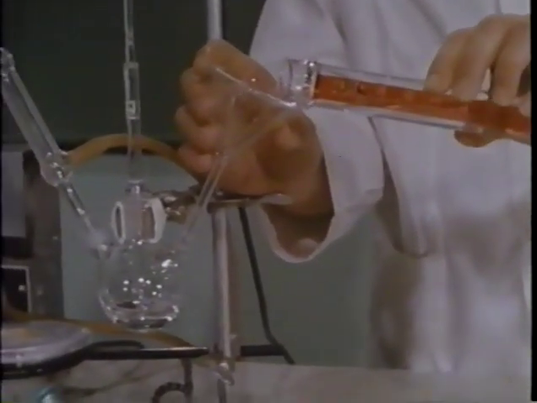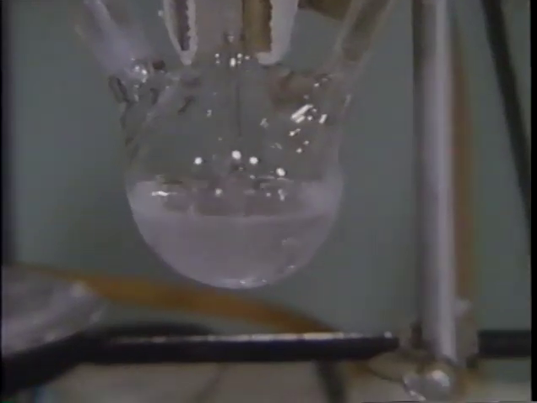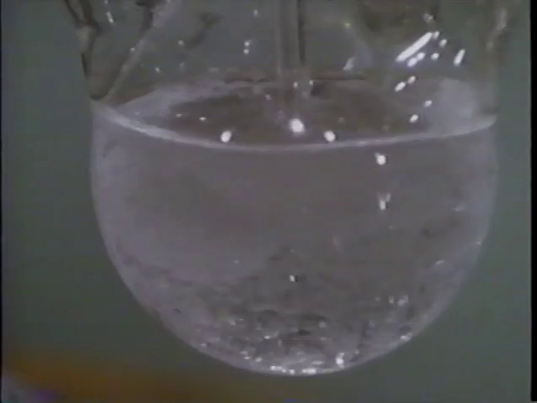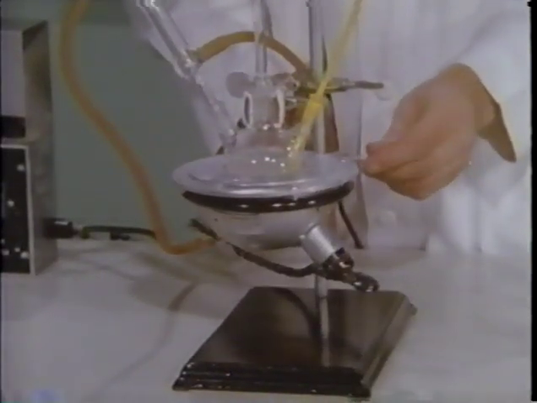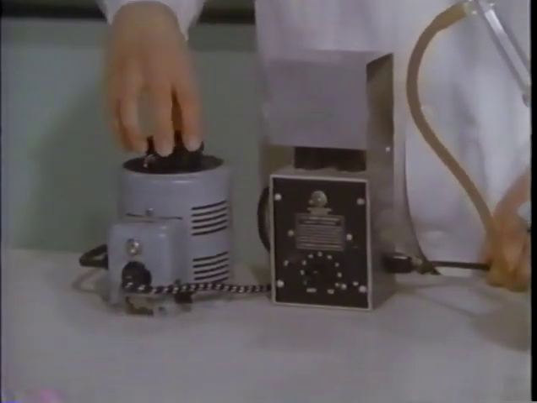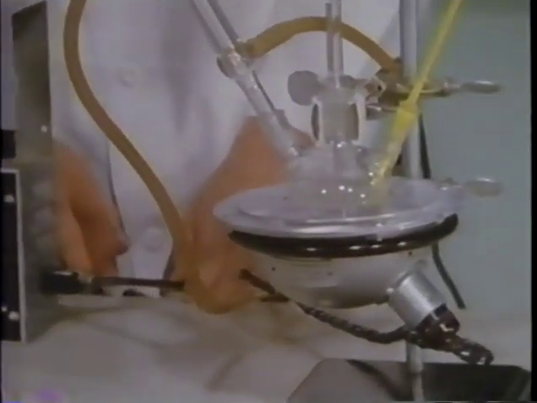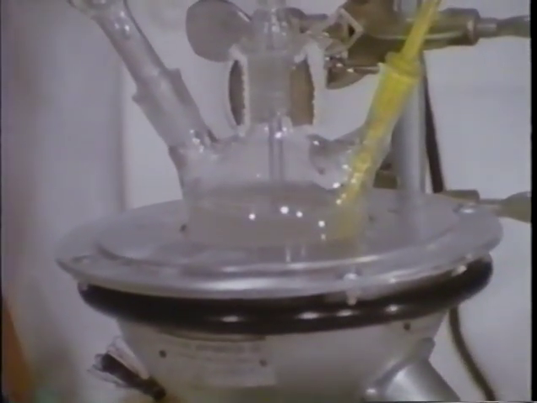The sodium hydroxide is then added to the reaction flask. Note that the two reactants do not mix readily. An electric heater is placed around the flask and the stirrer started to ensure even heating. Prior experiments have shown that a temperature of about 80 degrees is desirable.